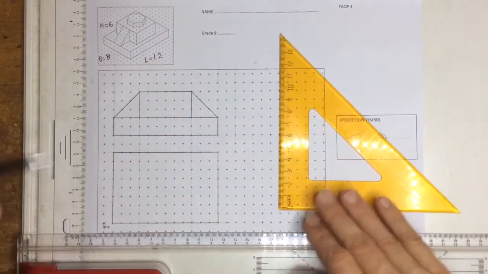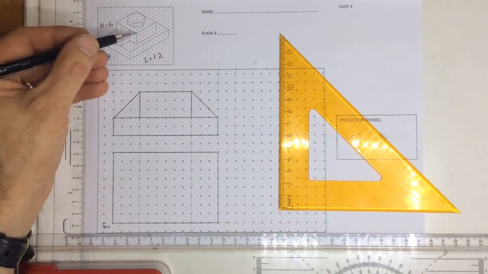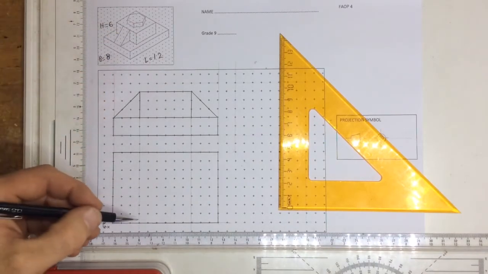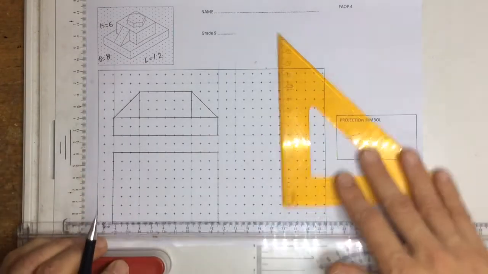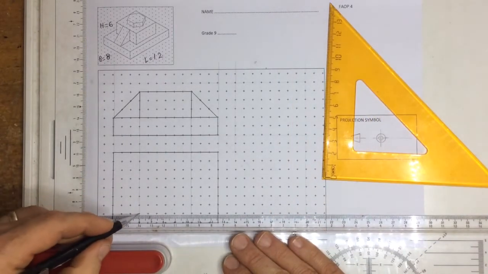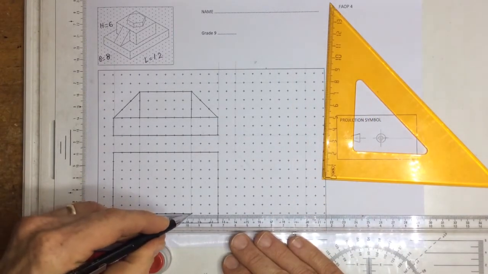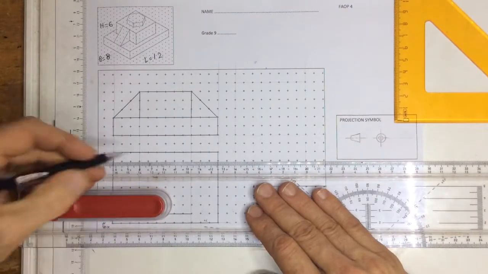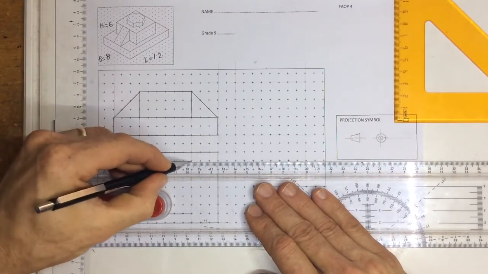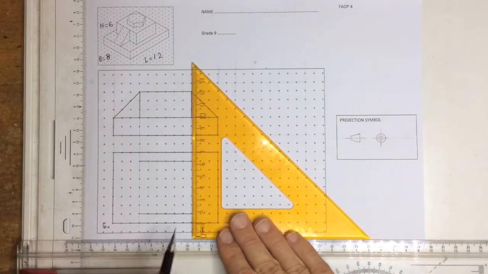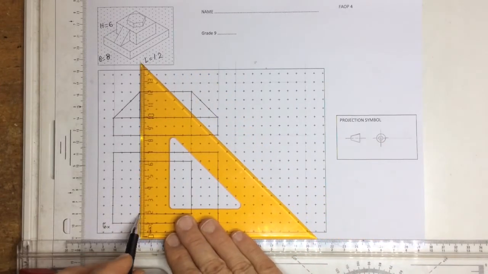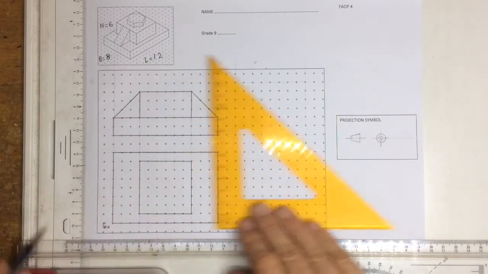Right, once I've got that, I now can draw projection lines or construction lines coming down from that front view. I can see that this little block in the center over here, it is 1 block away from the edge, so I'm going to count 1 block away from the edge, and I can start drawing in a line going from there to there. You'll see over here it is 1 block away from that edge, so come over here and go 1 block away from that edge. And then link it up, from there to there, and from there to there.